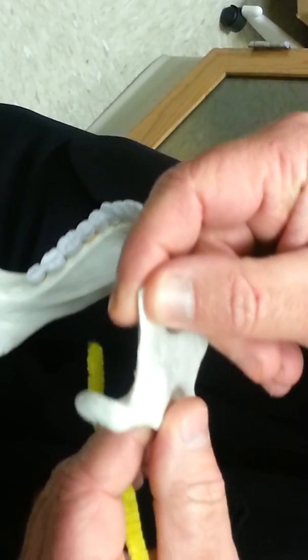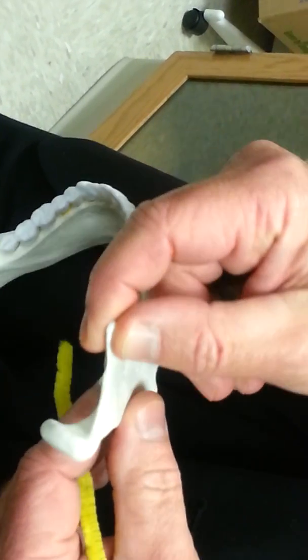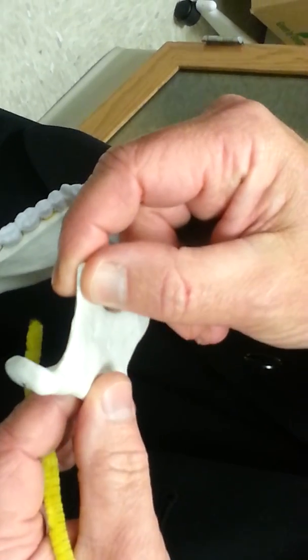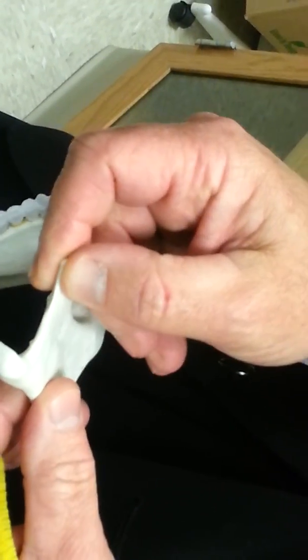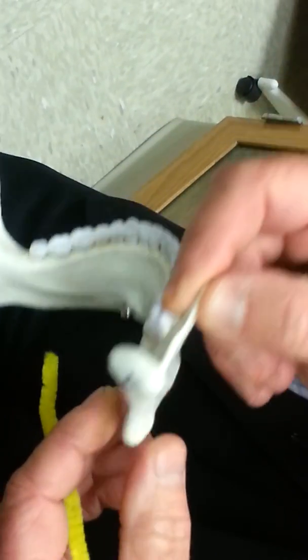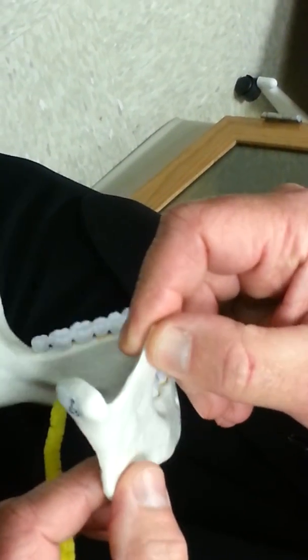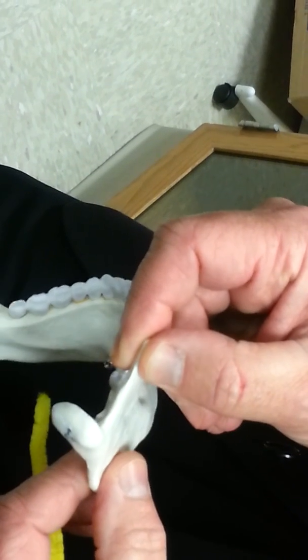What muscle inserts here, on this part of the bone? Well, you know it has to be a muscle of mastication. This is the mandible. It has to be a muscle of mastication. So you've got a 1 in 4 chance.